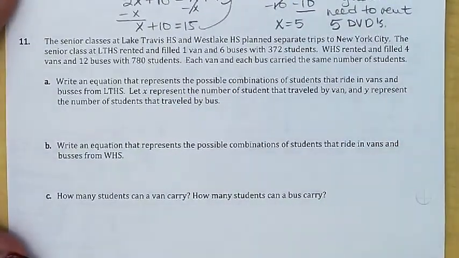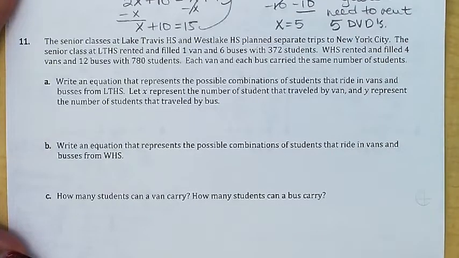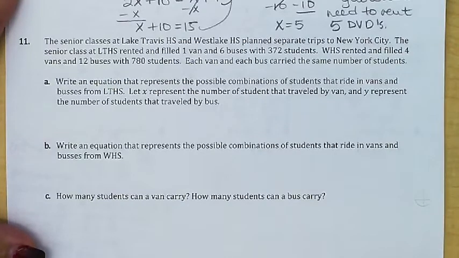It says, the senior class at Lake Travis High School and Westlake High School planned separate trips to New York City. The senior class at Lake Travis High School rented and filled 1 van and 6 buses with 372 students.